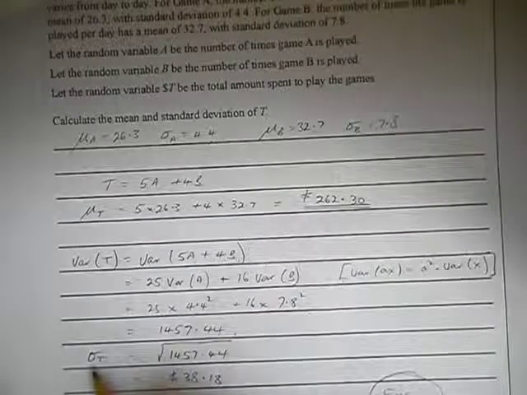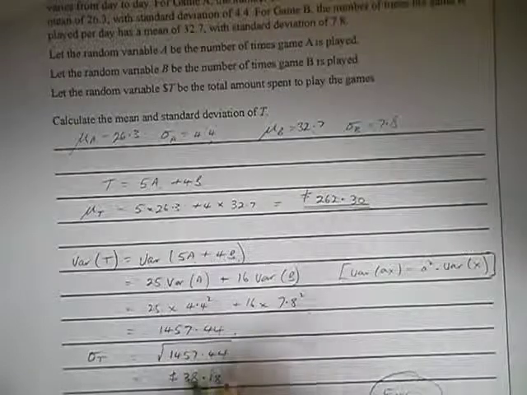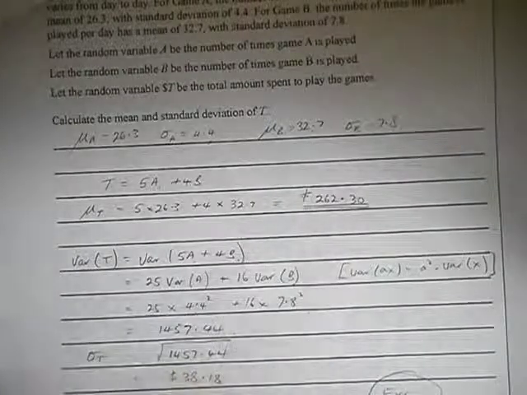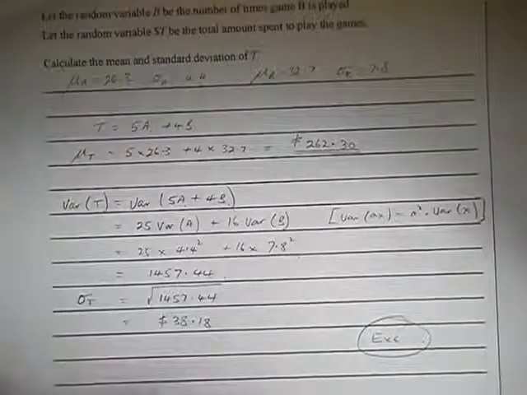And so the standard deviation for the total is the square root of the variance, comes to $38.18. And that is excellence. Cool.